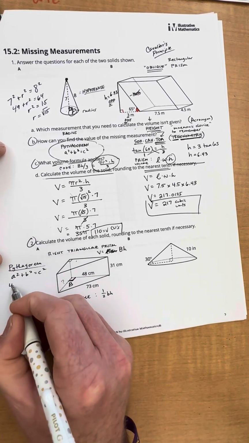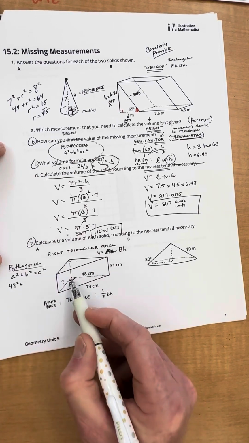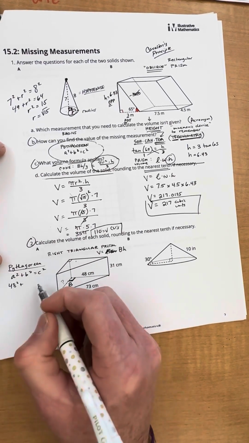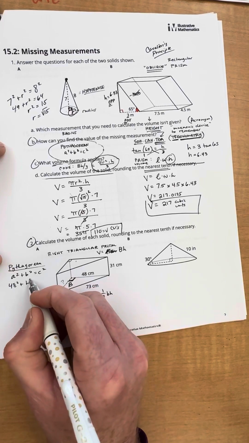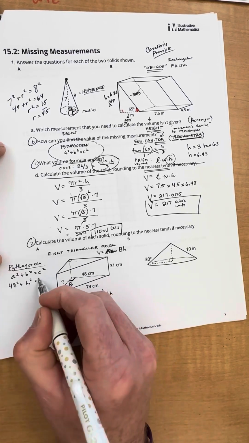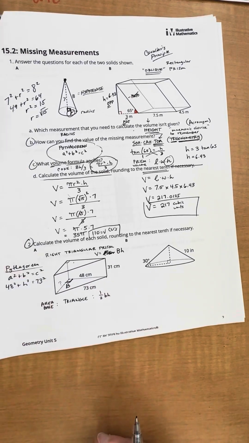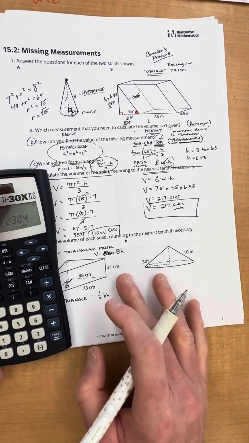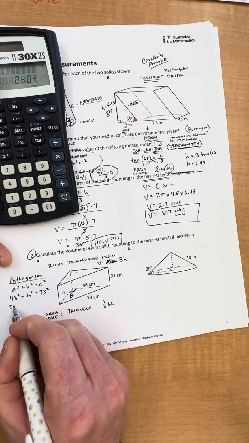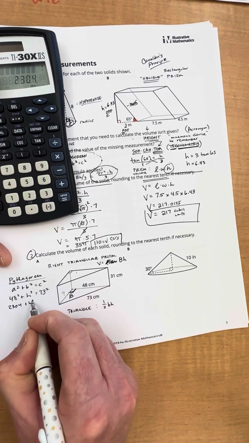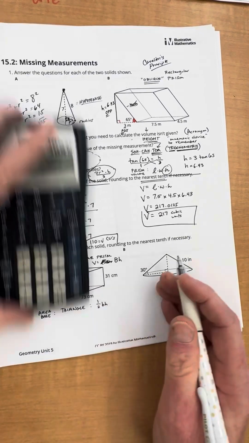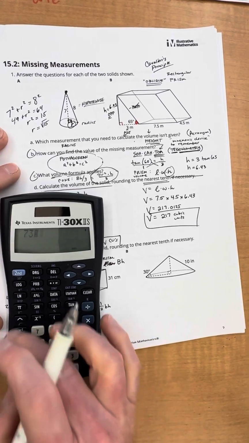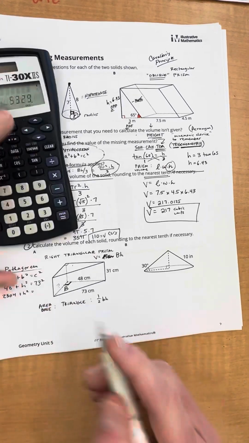So 48 squared plus this one right here, which we're going to call the height. No, there's a lot of h's going on. That's okay. It's 48 squared. It's 2304 plus h squared equals 73 squared. 73 squared, 5329.